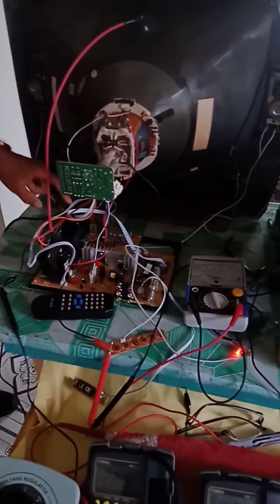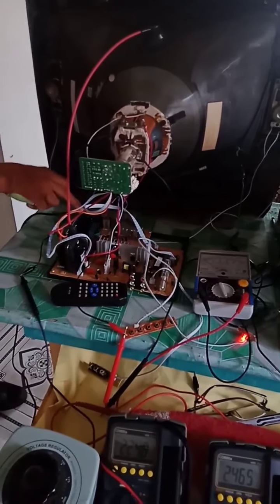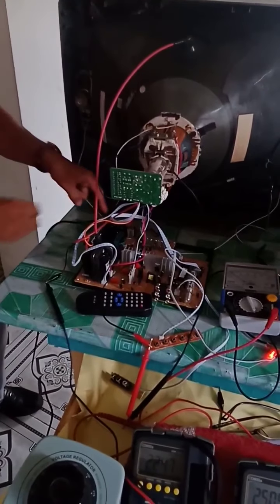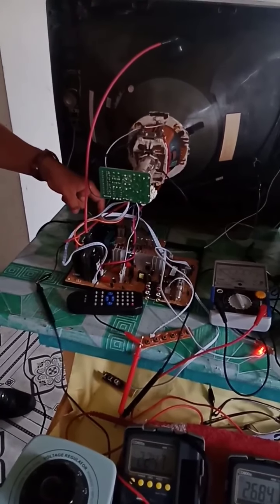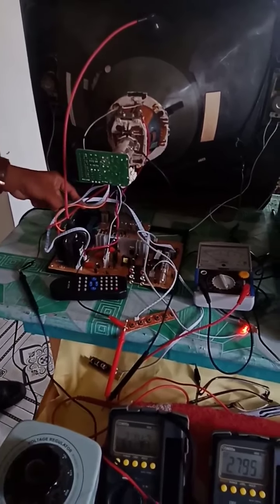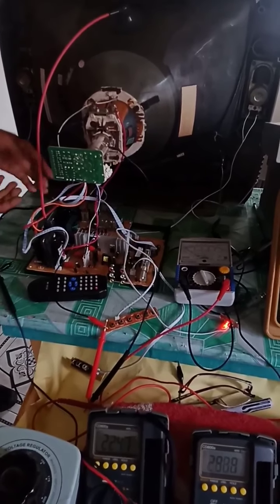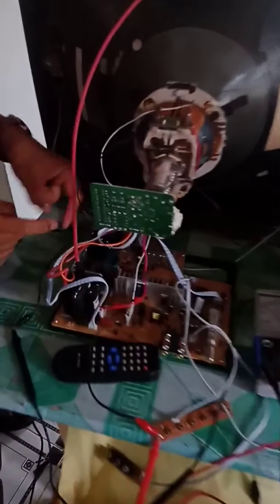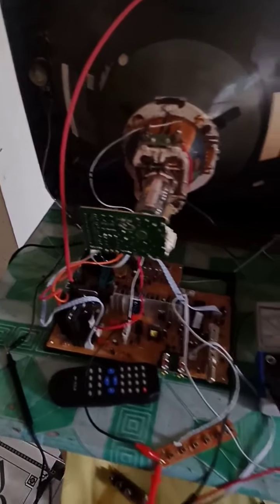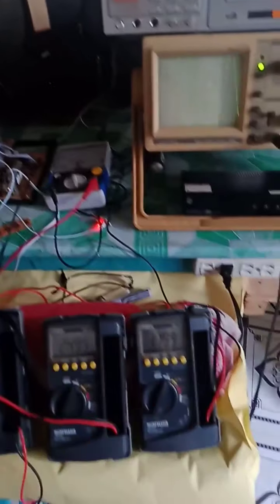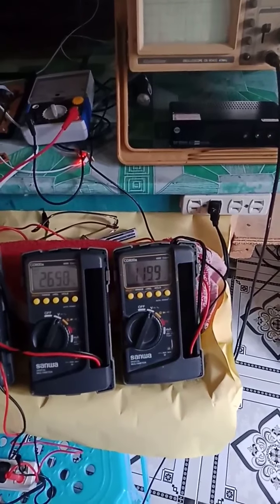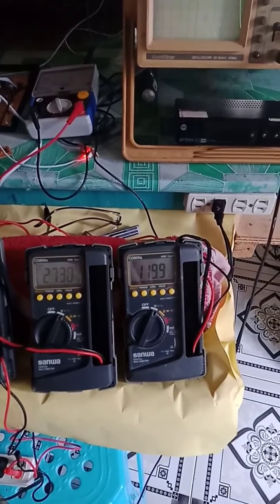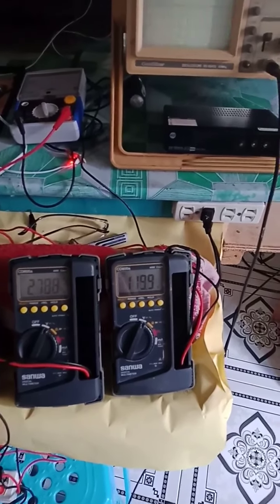Meaning to say that whatever the input voltage, which is actually across this capacitor, which is 301 volts, is fed to the regulator, and the output is 119.9 volts or 120 volts, which is the regulated voltage.